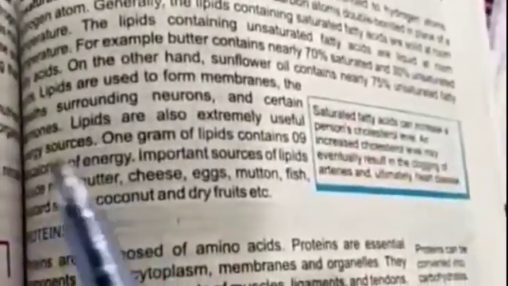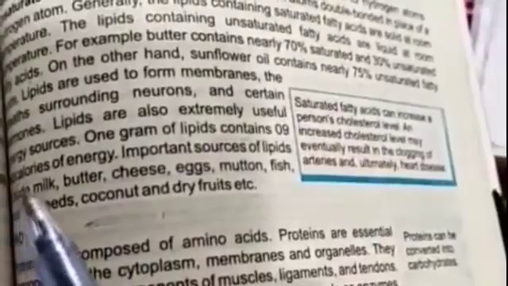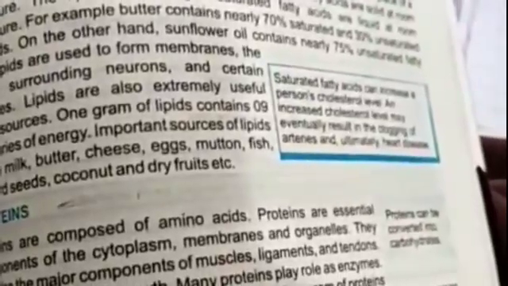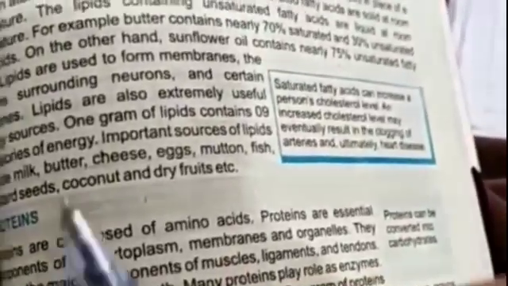So lipid is a part of the membrane. The sheath surrounding the neuron, a unit of the nervous system, is the myelin sheath, and it has a critical function. Certain hormones are messenger molecules, and lipids are also constituents of hormones.